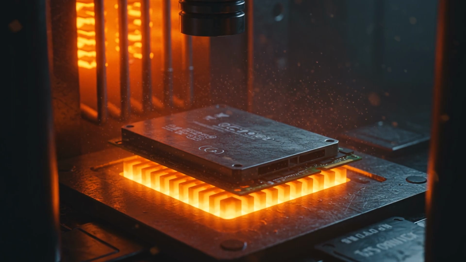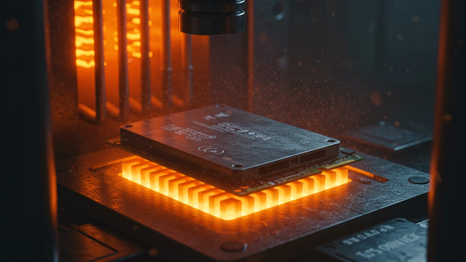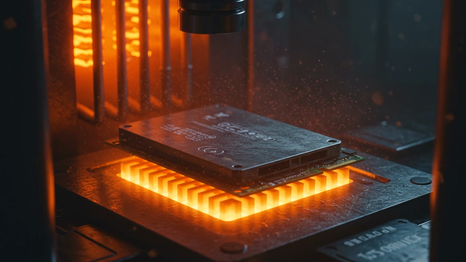If a single bit flips or a connection cracks, the entire chip is discarded. We use automated optical inspection and scanning electron microscopes to look for defects that are invisible to the human eye. Only the prime silicon survives. These are the chips that end up in your high-end gaming rigs and enterprise servers. The chips that fail the highest standards might be used in lower speed applications like USB drives or toys. This rigorous screening ensures that when you save your family photos, those electrons stay trapped exactly where they belong.